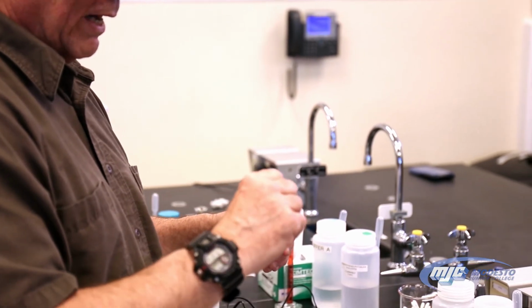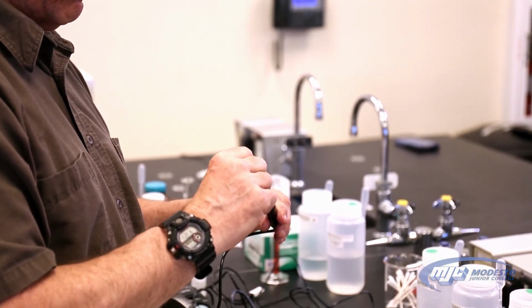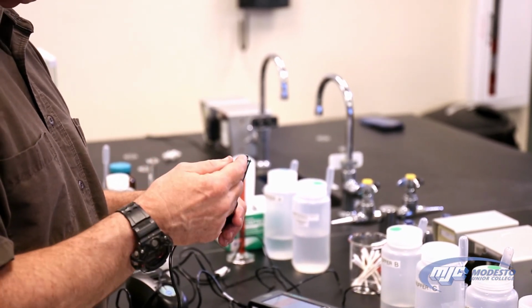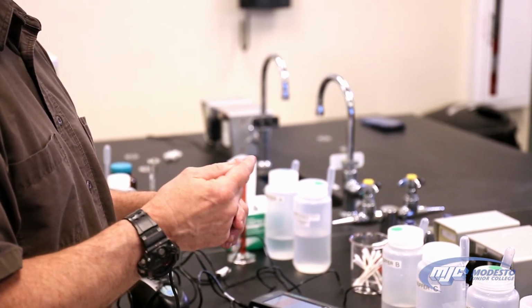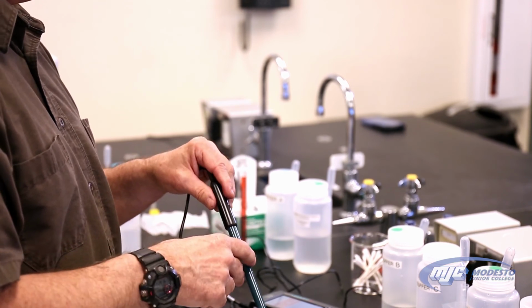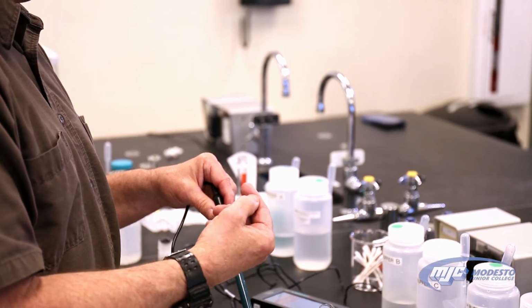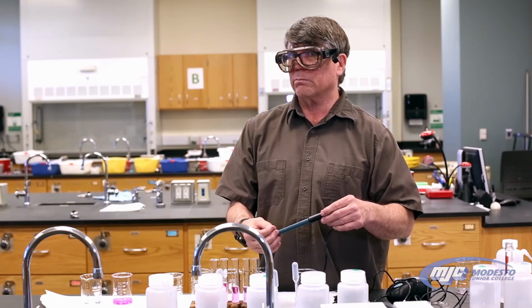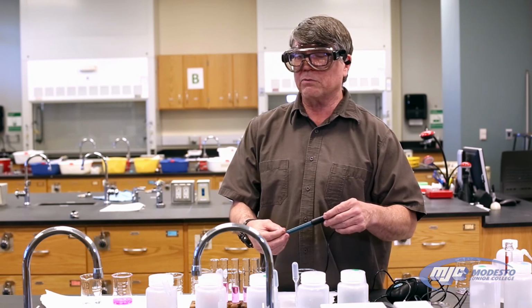It has a little glass bulb, and inside are basically a couple of wires. It measures the conductivity between those two wires inside the glass bulb. When you put this into a solution, the concentration of the hydrogen ion affects the conductivity because it migrates through the glass and into the solution.